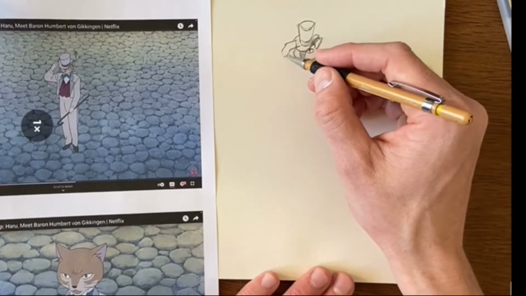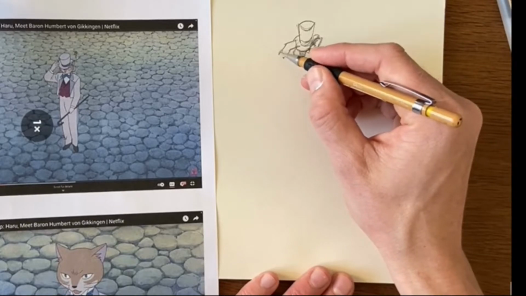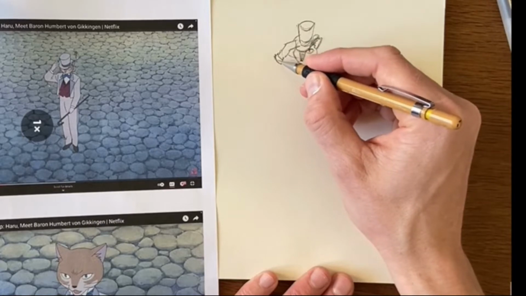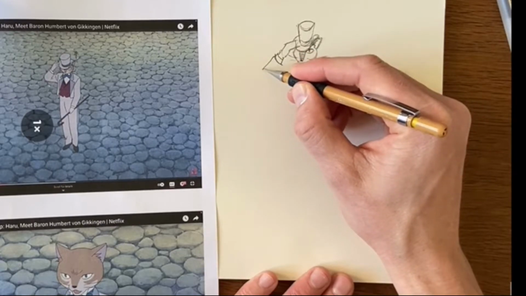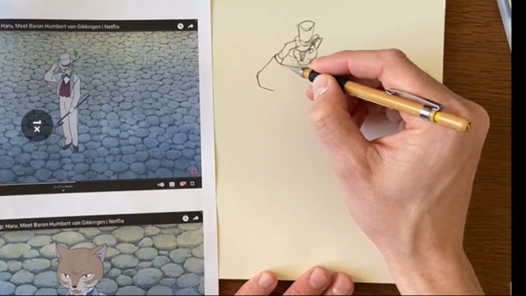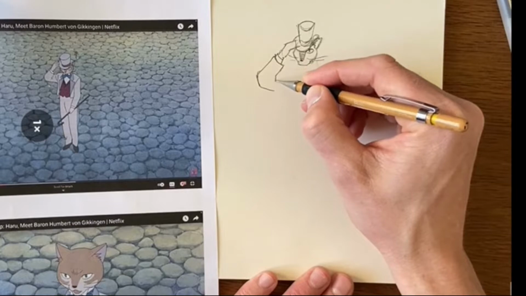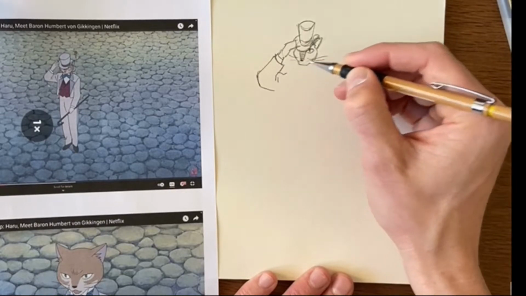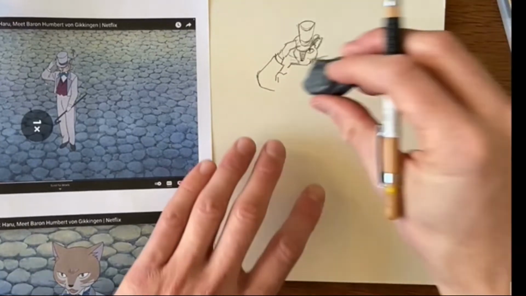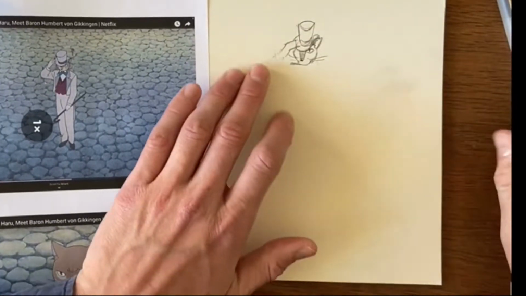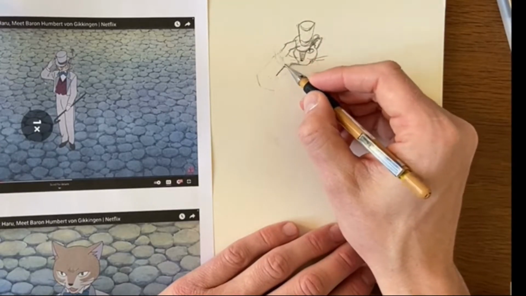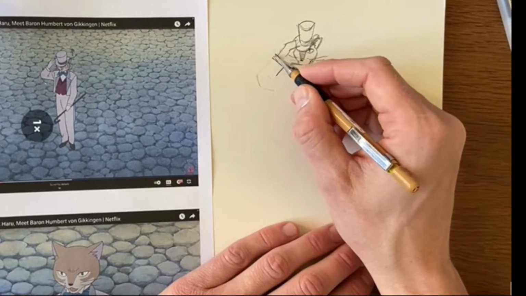Let's see what else he has. So he has gloves on, a shirt before his blazer comes out. Actually his, aha, his hand comes out all the way up there. Just gonna make this very loose.